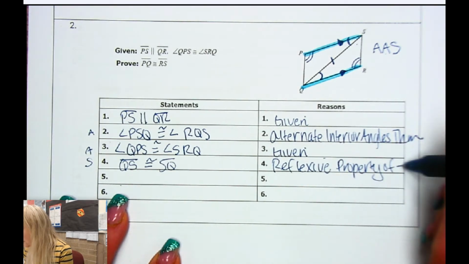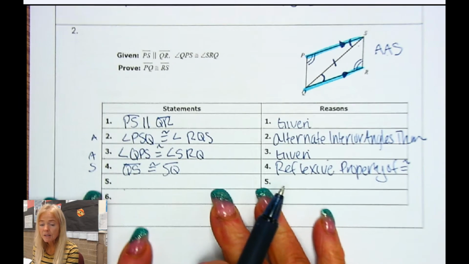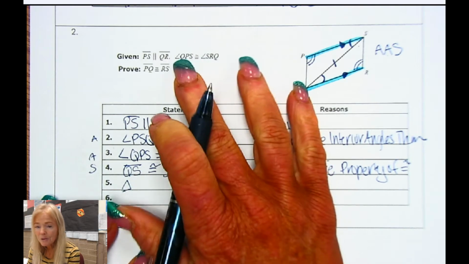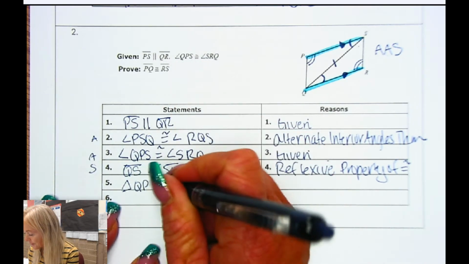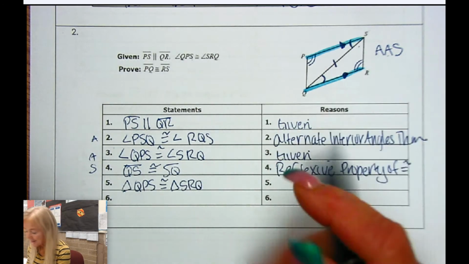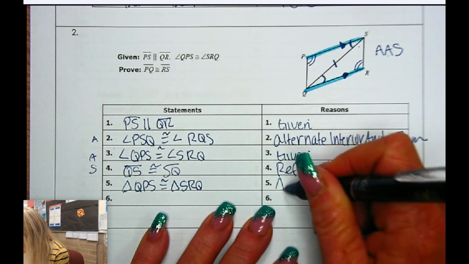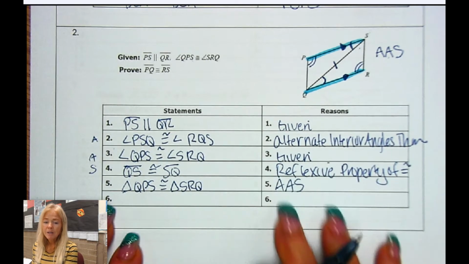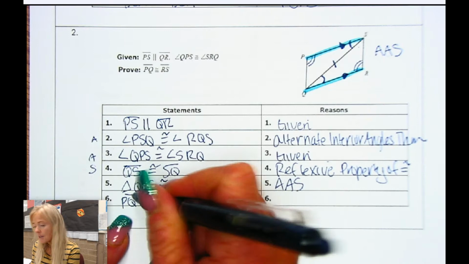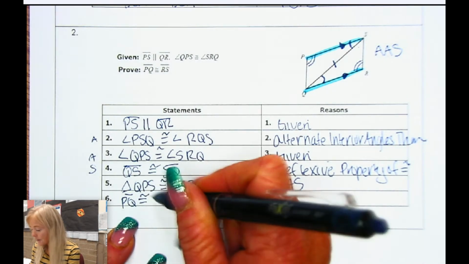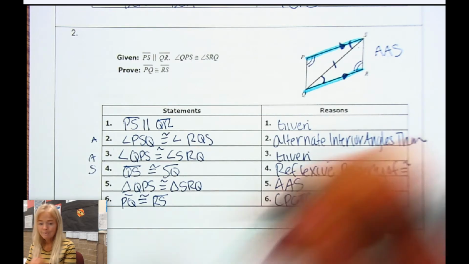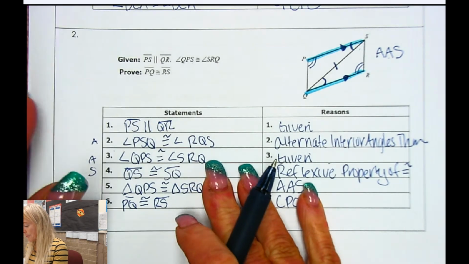Reflexive property of congruence. And then because of angle, angle, side, my triangles are congruent, I'm just going to use this and throw a triangle out front. Triangle QPS is congruent to triangle SRQ because I know it's right in its order, and that's by angle, angle, side. And now that I have my two triangles congruent, then I can state that side PQ is congruent to side RS by CPCTC. All right. All right, moving on.